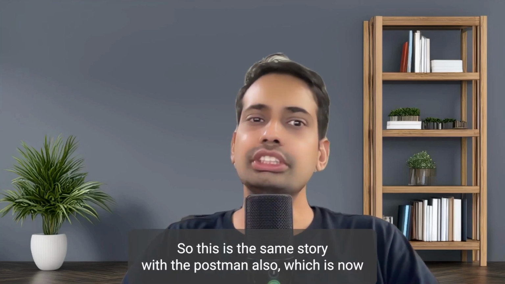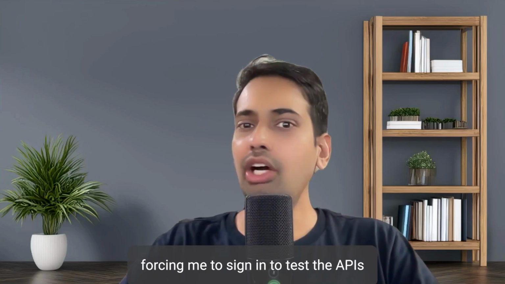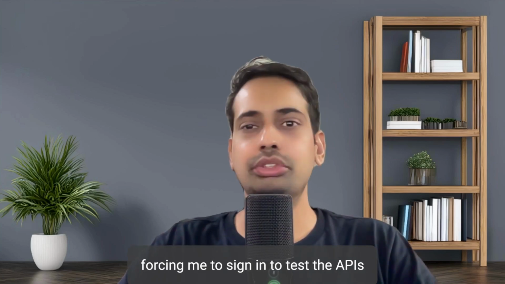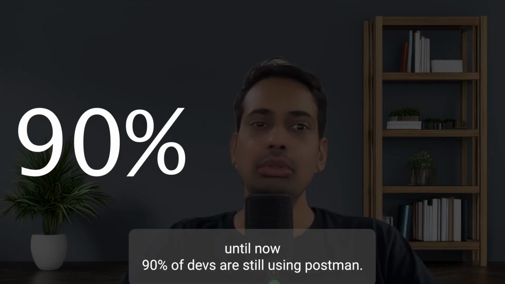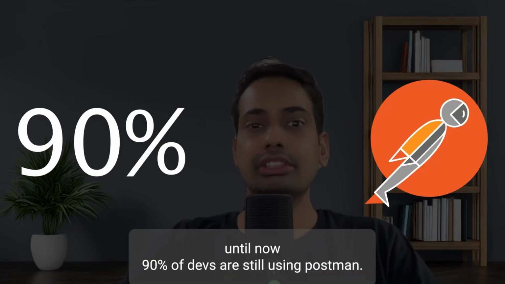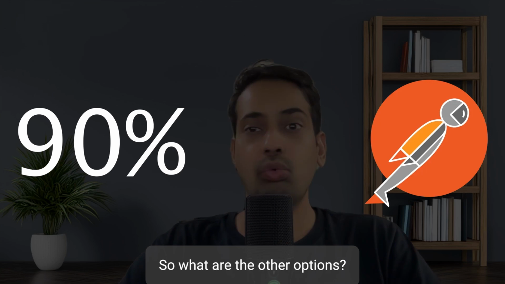It's the same story with Postman, which is now forcing me to sign in to test the APIs and sync my APIs with their cloud. I mean, till now, 90% of devs are still using Postman. So what are the other options?